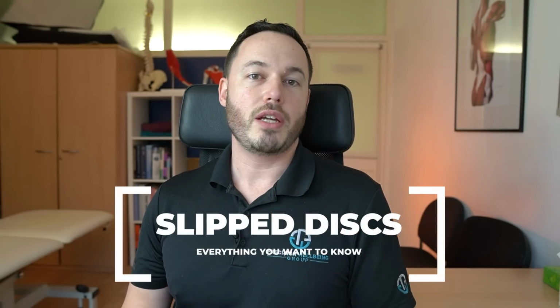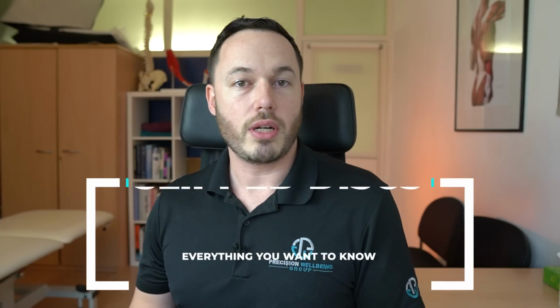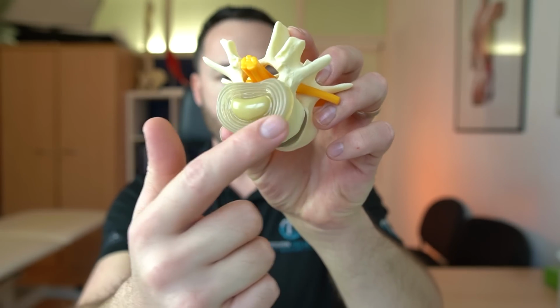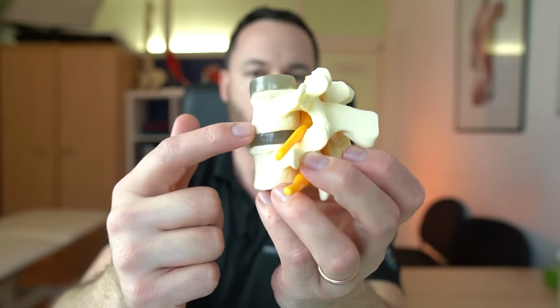Today we are talking about slip discs. Now you may have heard the term slip disc. It's not actually a technical term, but a disc is a soft structure that goes in between the vertebra. And the purpose of a disc is to act as a cushion between the vertebrae. It allows movement and it allows the absorbance of shock. So when you're moving around, those discs can compress and they act as a shock absorber.